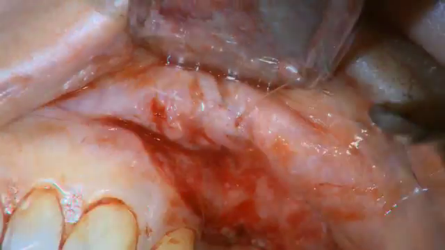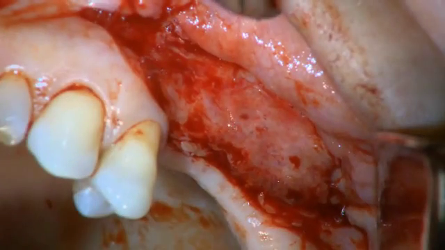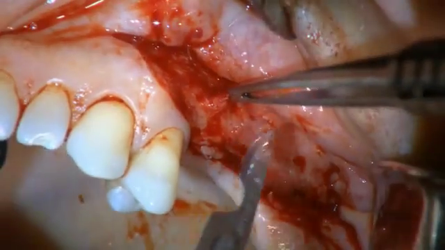Here we utilize T-mattress sutures to hold the tissue in its new position, revealing the periosteal bed. Then any extra mobile mucosal fibers are removed.